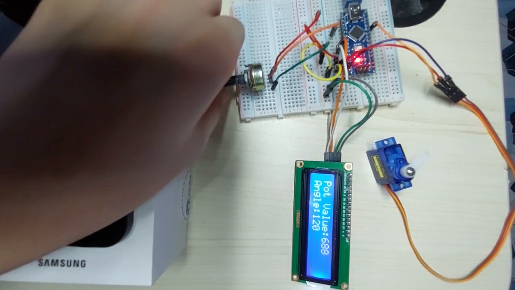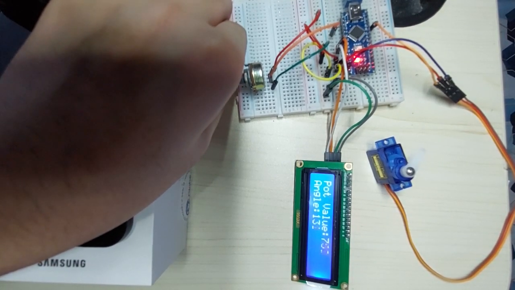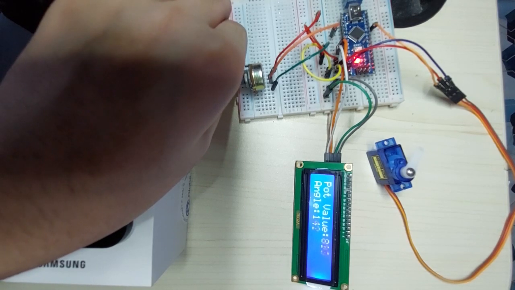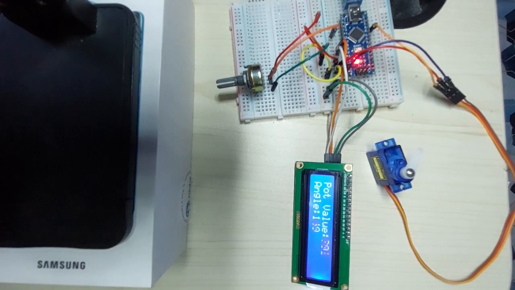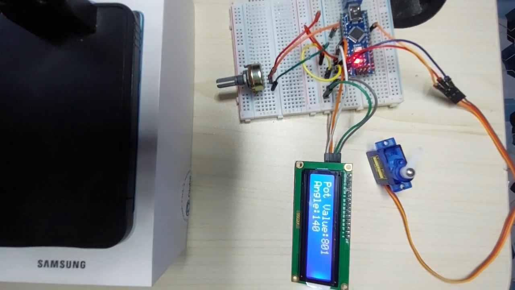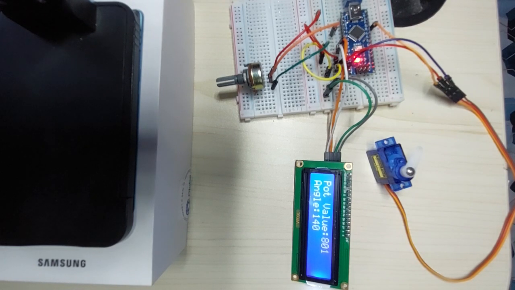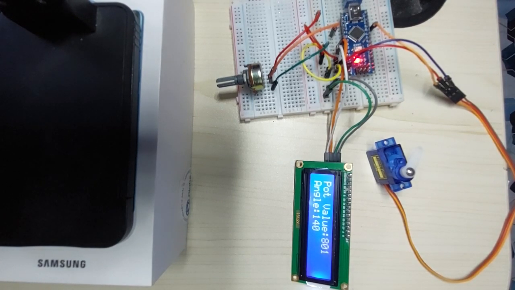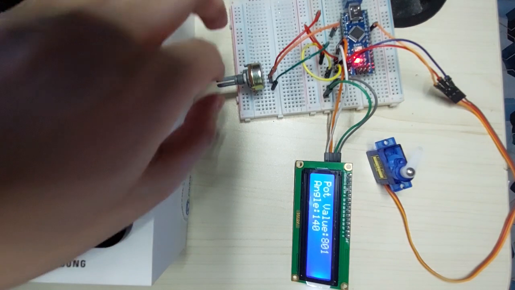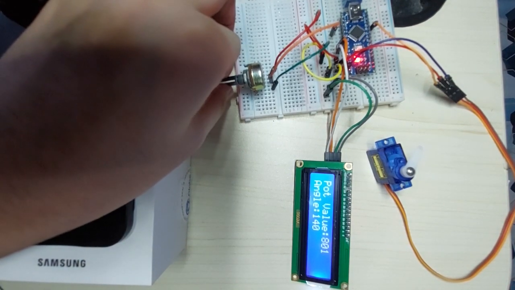So increase it up to 140 degrees. There it has the value of 801 bits, and the servo motor is positioned at an angle of 140 degrees. Let's increase it up to 160.